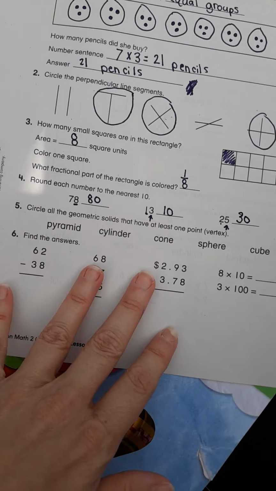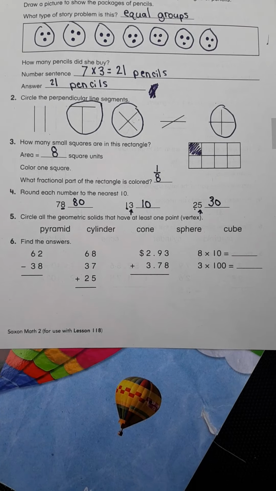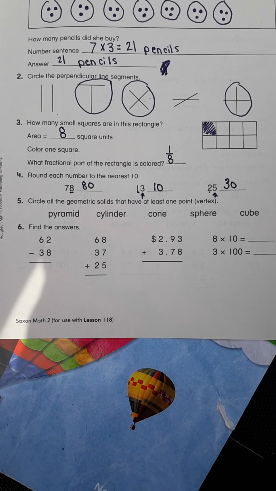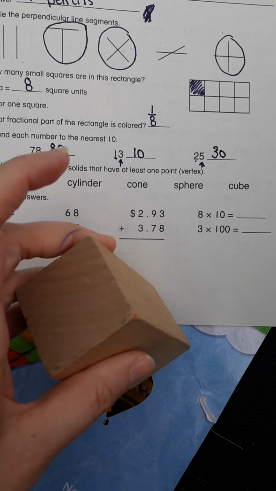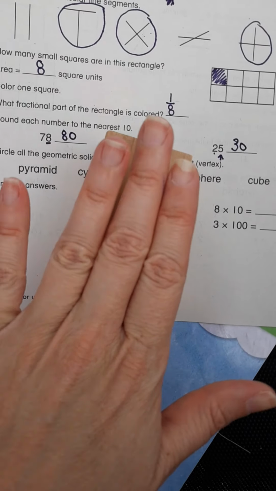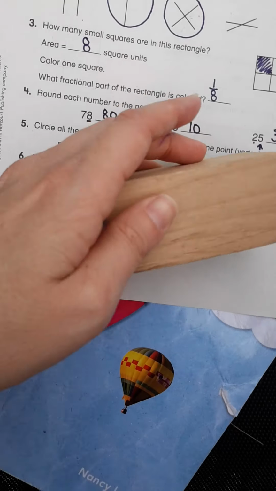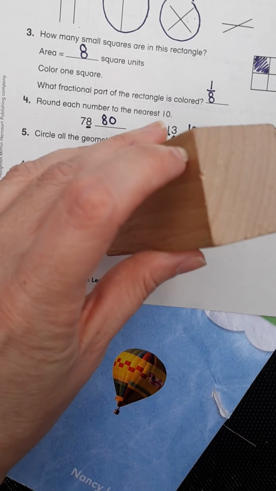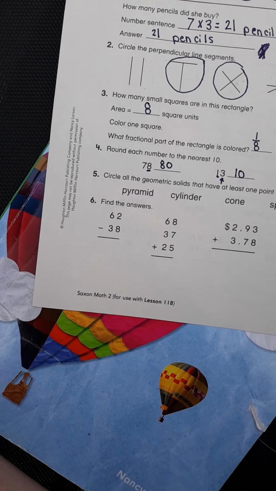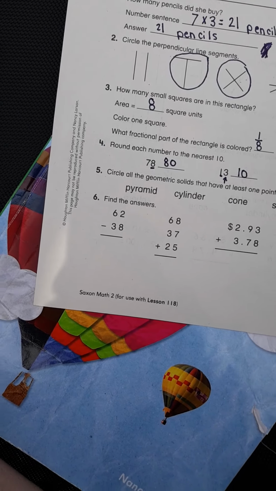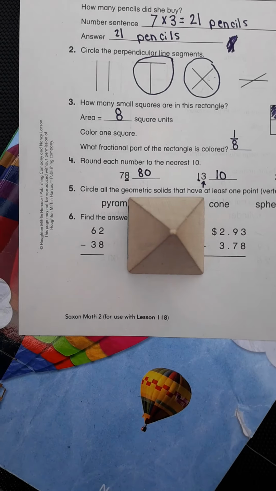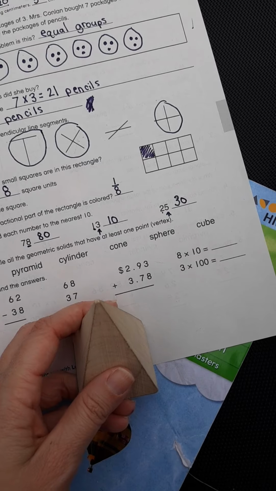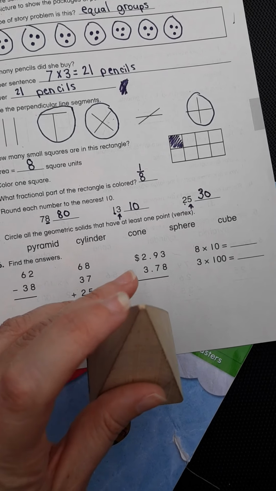Okay, here's my next one, and I brought some shapes to help out with this one. It says circle the geometric solids that have at least one vertex. And don't forget, the flat side is your face. You've got your edges, which is here, and then your vertex is the point, which is here. Okay, so let's look at a pyramid. So here's a pyramid. Does it have a vertex? Does it have a point? It has to have at least one, does it?